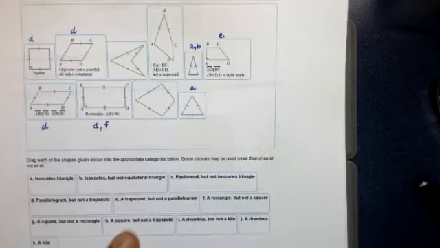And also this one, a square but not a trapezoid. Well, a square is considered to be a trapezoid because by definition a trapezoid is a quadrilateral with at least one pair of parallel sides, and a square has at least one pair of parallel sides. So in this case, this would not fit. I wouldn't put anything there. What about a rhombus but not a kite?